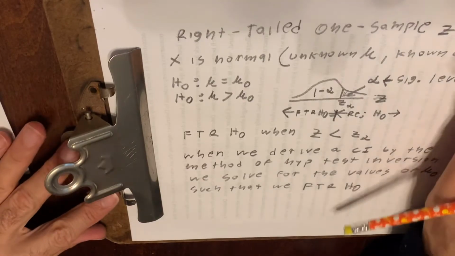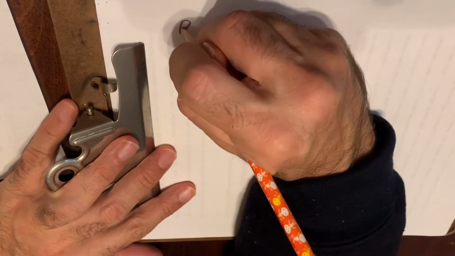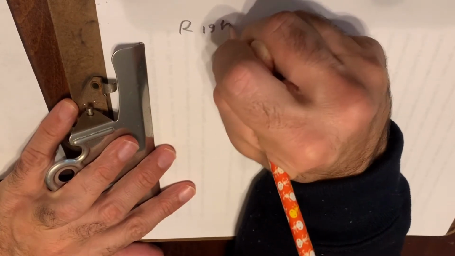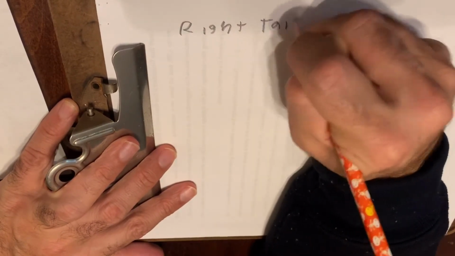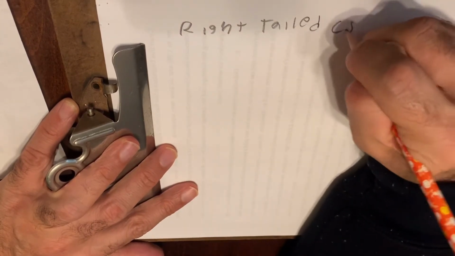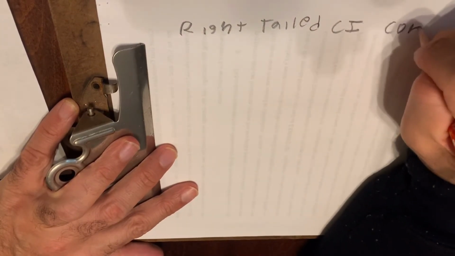Okay, that's not so bad. So let's write this out then. So for this right-tailed test, I'll write right-tailed confidence interval continued.